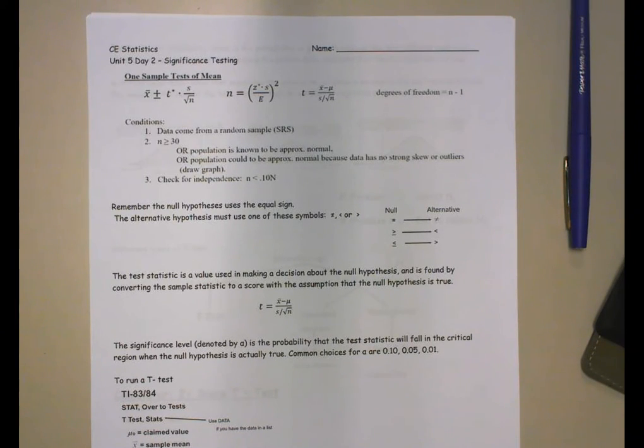Okay, so today's notes are going to be on pink. So we're going to start on pink page 149. Pink page 149. And we're going to start talking about significance testing or hypothesis testing.